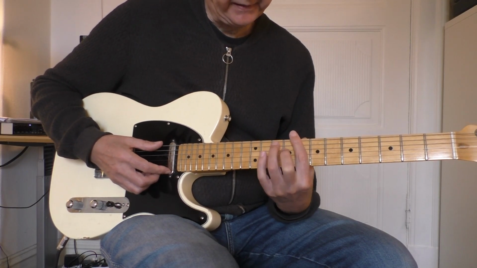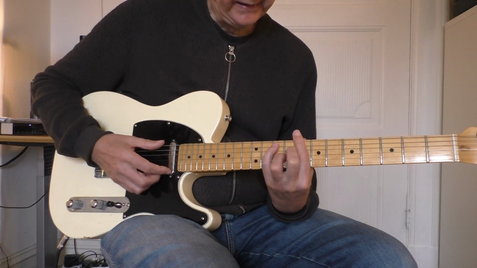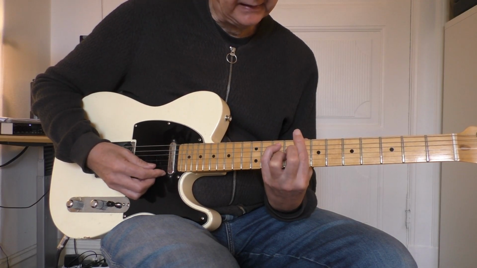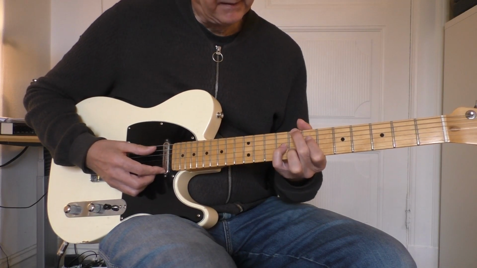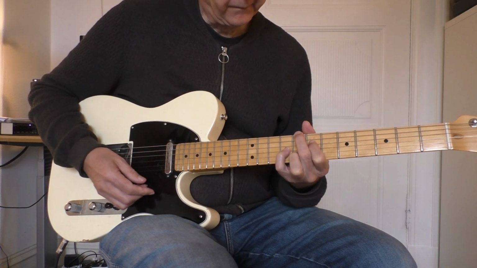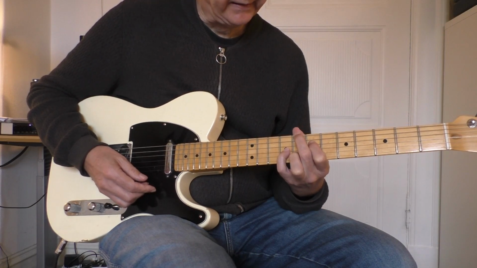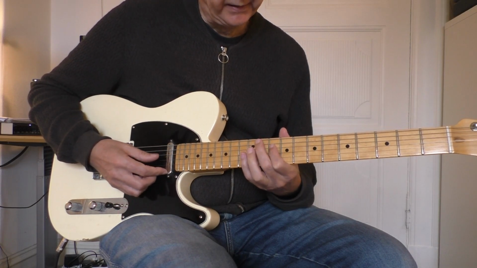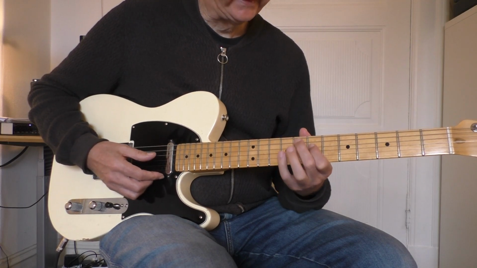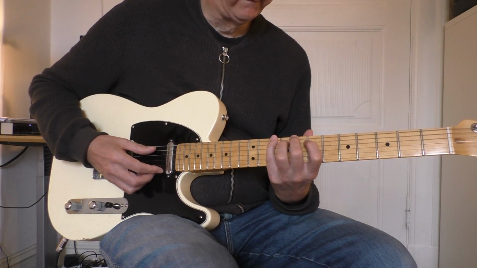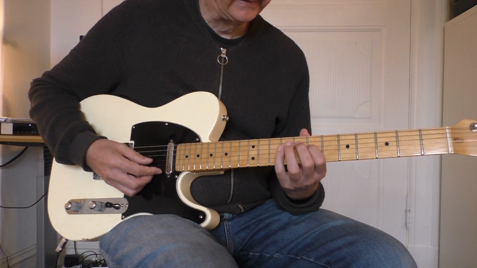So we have a C major 7, C7, and we have a chord here, which is actually, we move it down to here, so that is the 6. 1, 2, 3, 4, 5, 6.